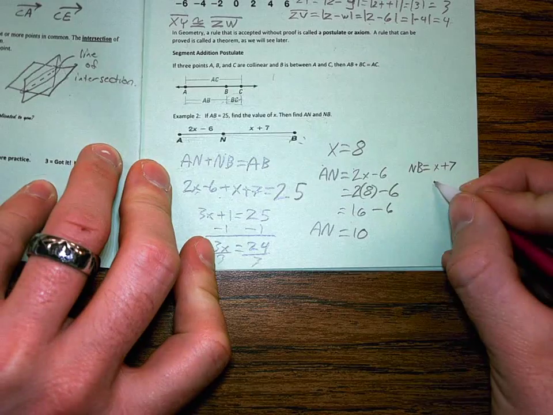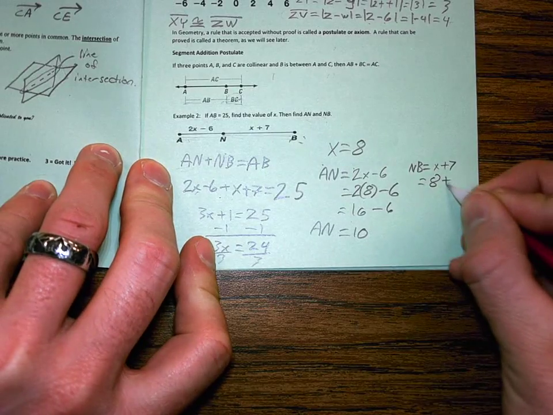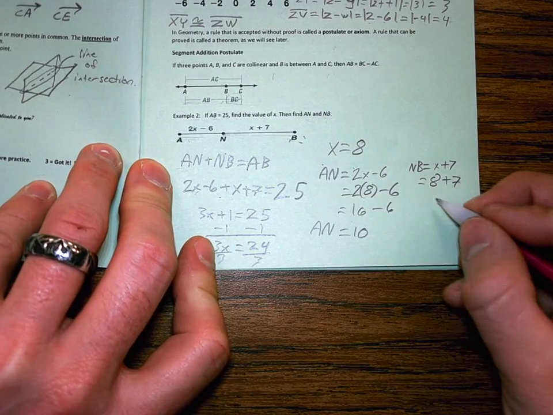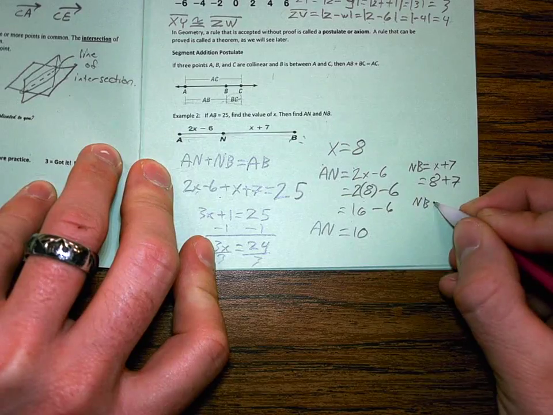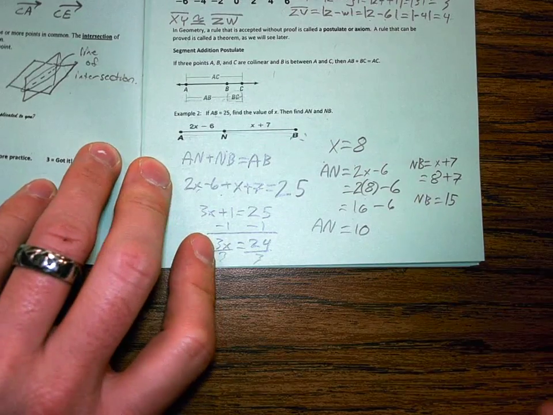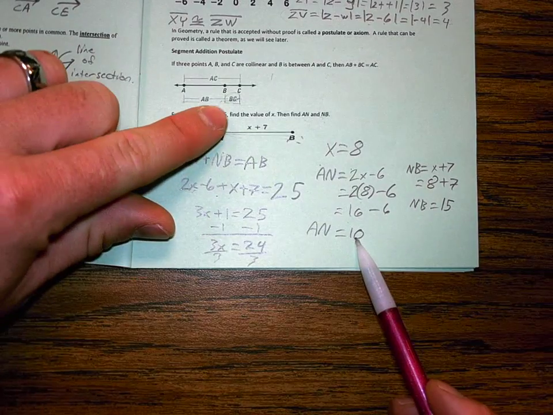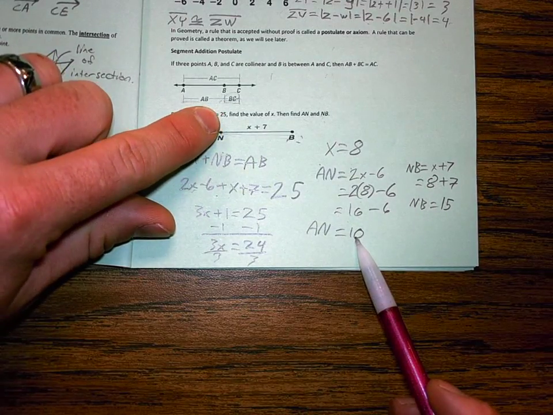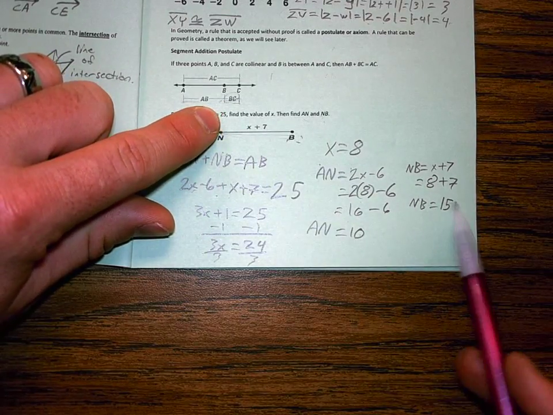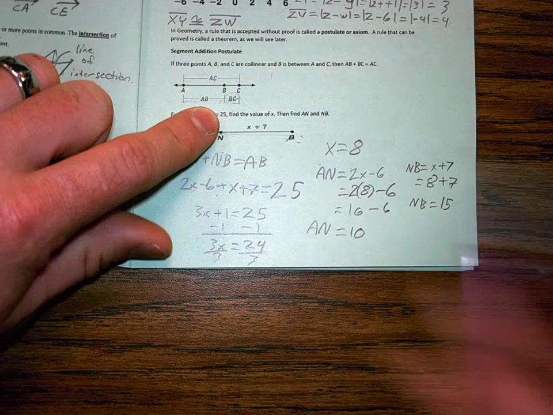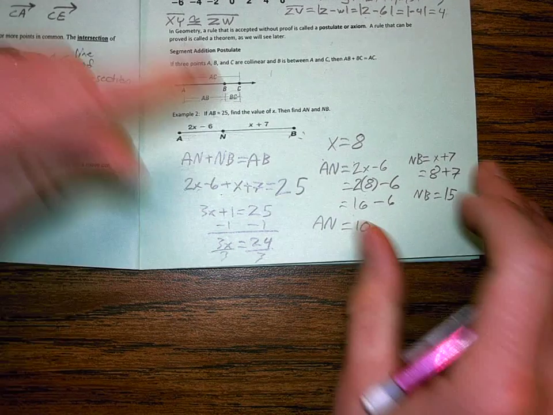We're plugging 8 in for x. So the length of NB is equal to 15. Now, do these two lengths add up to my total length I was given before? Yes. 10 plus 15 equals 25. That's how I can check my work. I know I did this right.